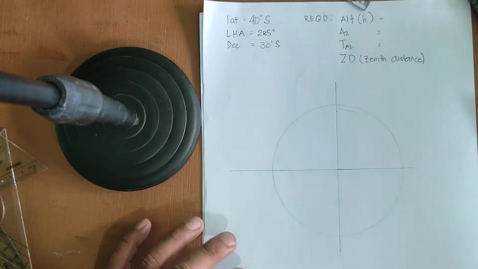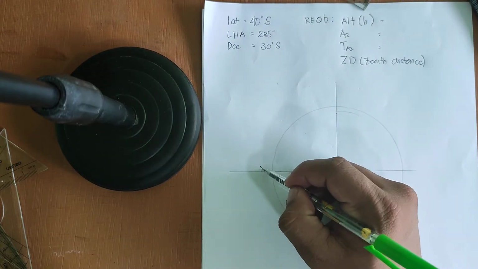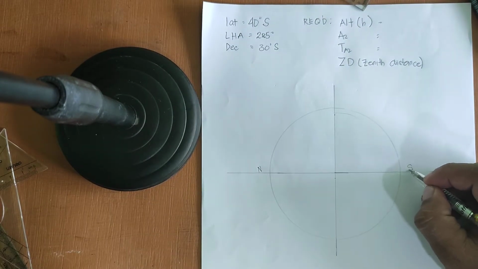So this is my celestial meridian. This will be my north still. And then this will be my south direction.